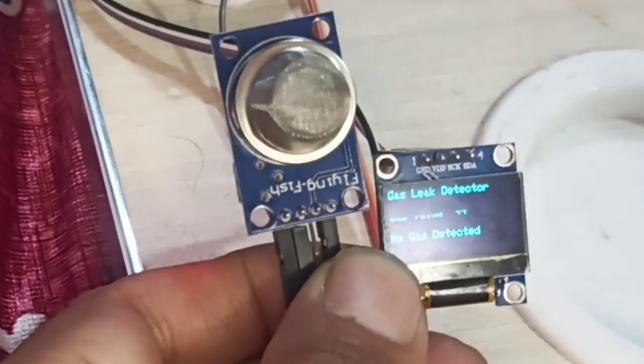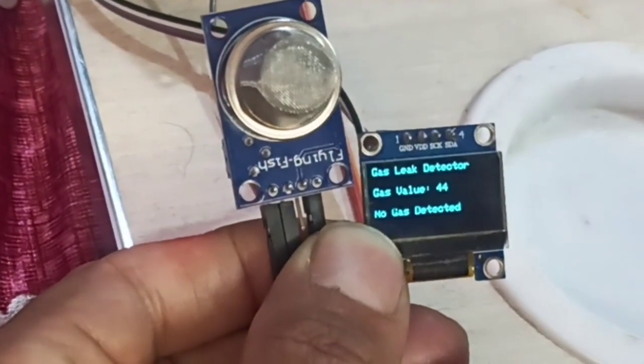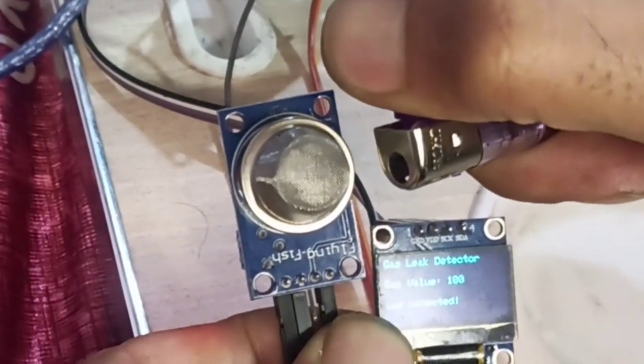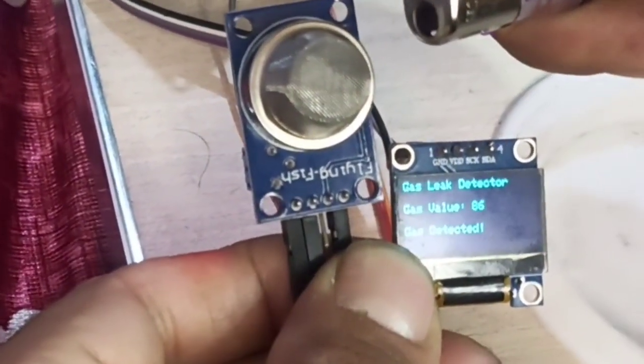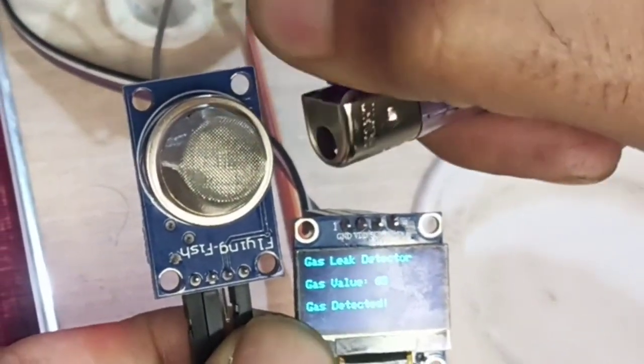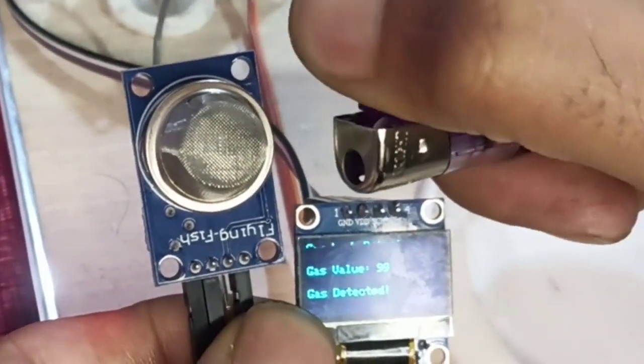So now if I have a lighter, it will detect the value. Here you can see the value is 86, and it is printed here: gas detected. Okay, gas detected. So our project is successfully working here.